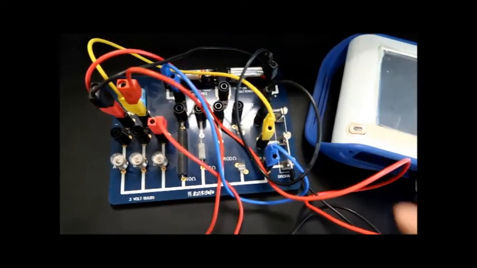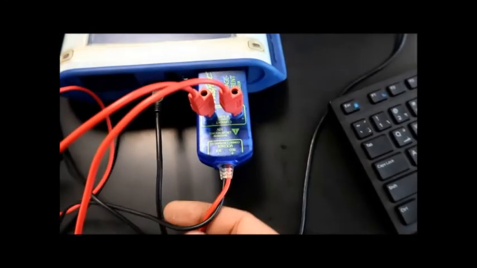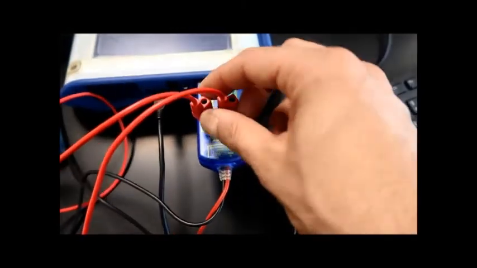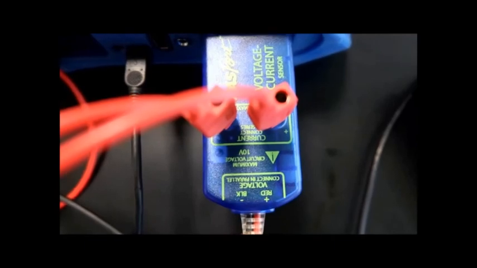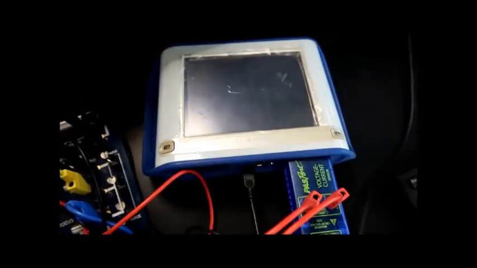Now this circuit is connected with this instrument. This is the current detector and this is the voltage detector. Both are connected to this spark module, which is connected to the computer through this wire, a USB connection here, and the computer will show us the data.